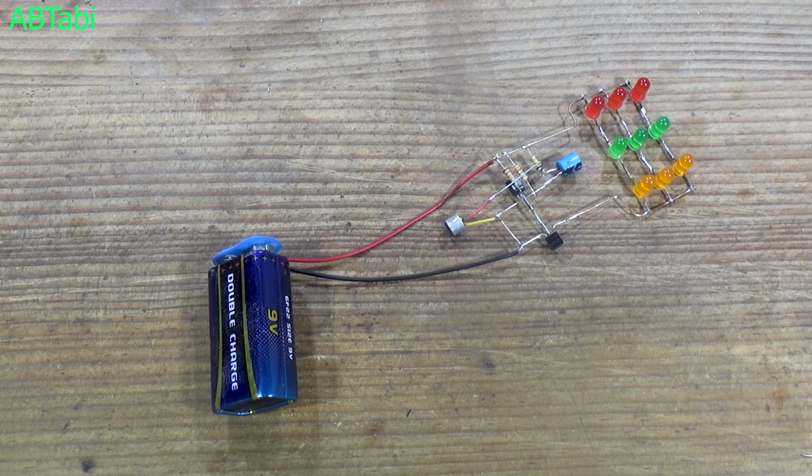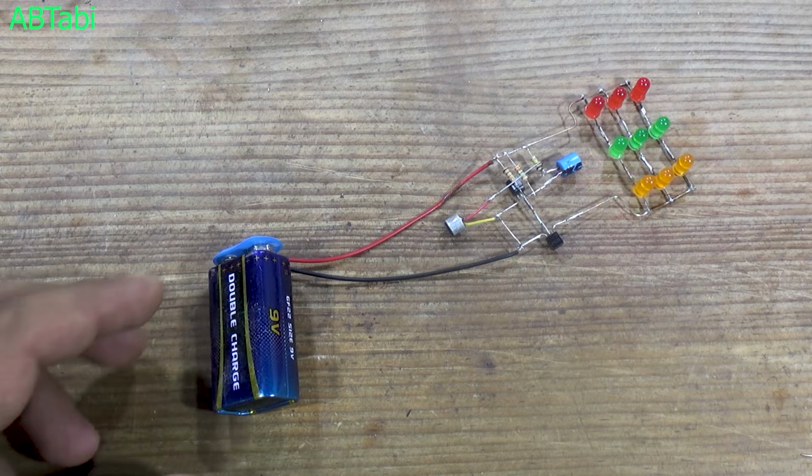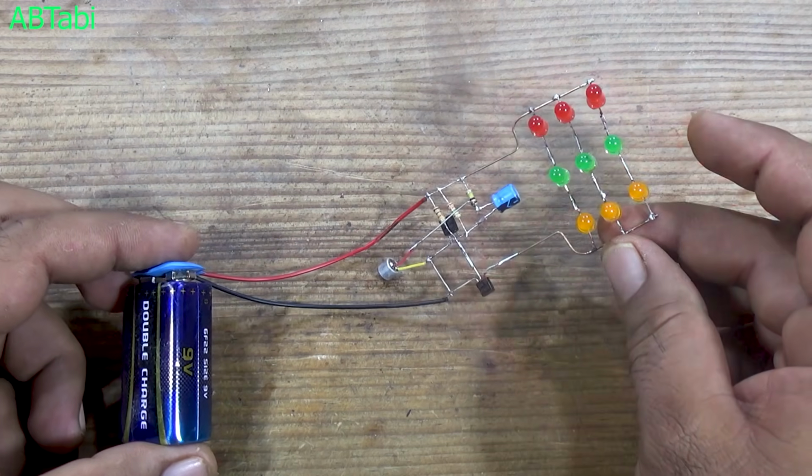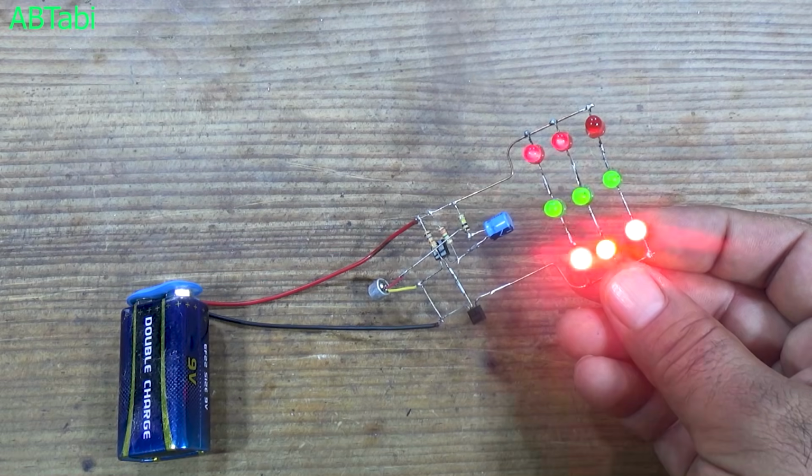This circuit can be used for music reactive LED lights, party and DJ lighting, decoration lights, learning audio amplification, beginner electronics projects. As you can see, when sound comes near the microphone, the LEDs instantly react and glow. The louder the sound, the brighter the LEDs.